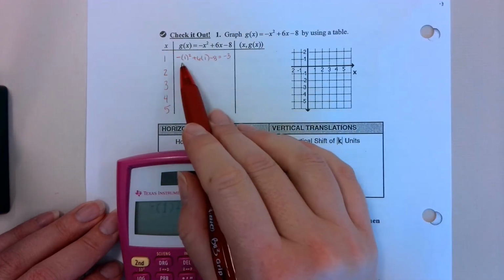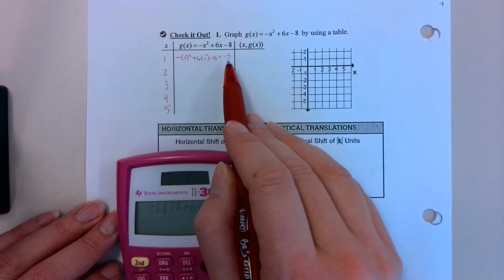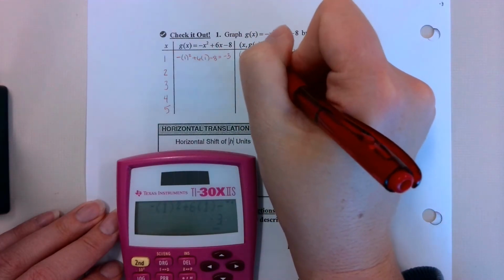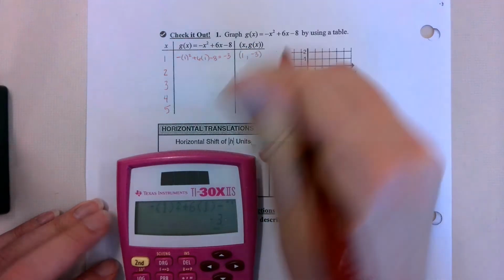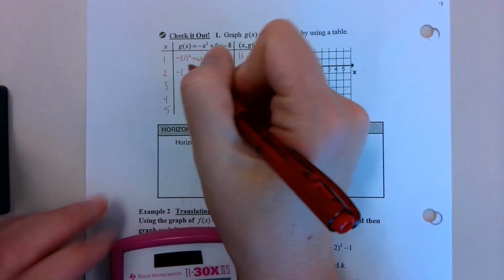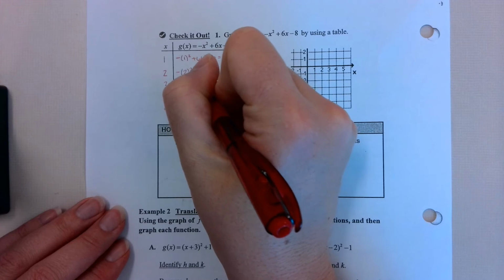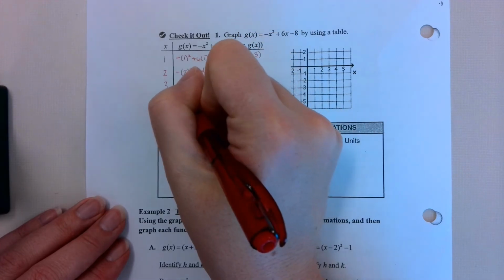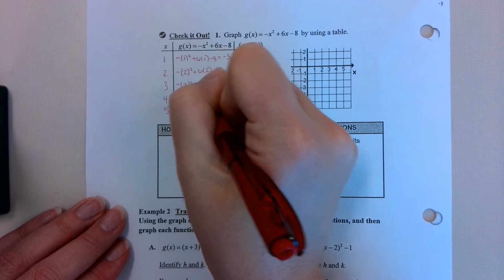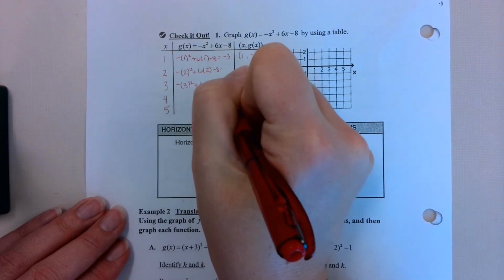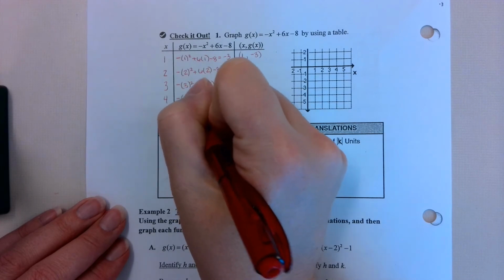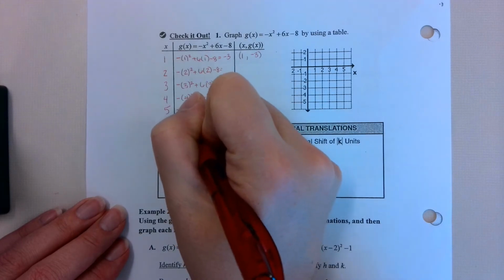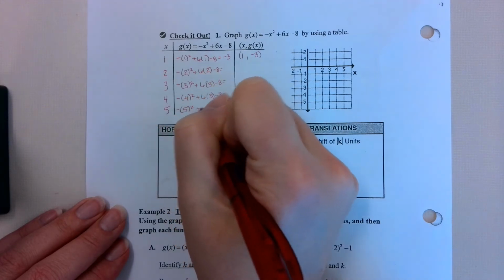Now again, I can do this in my head, guys. It's -1 plus 6 minus 8. Double check yourself. The x value was 1 and the output, or g of x, was -3. All right, go ahead and do this again. I'm just going to fill these in. The opposite of 2 squared plus 6 times 2, and then minus 8. The opposite of 3 squared plus 6 times 3 minus 8. The opposite of 4 squared plus 6 times 4 minus 8. And again with the 5.